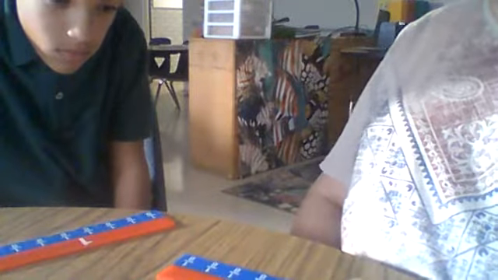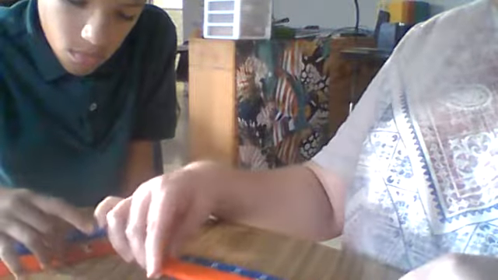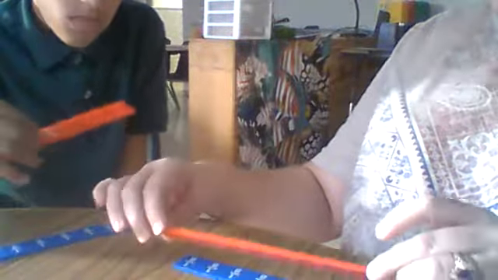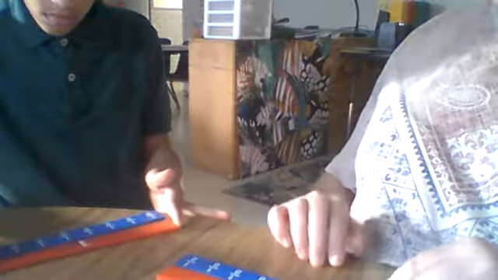Okay, so what we're doing is we're looking at some fraction manipulatives, and I have us lined up here with the 1 bar, and so that represents a whole. Could be a whole apple, a whole pie, a whole candy bar, could be lots of different things, okay? But if we cut it into small pieces, that's where fractions come from.